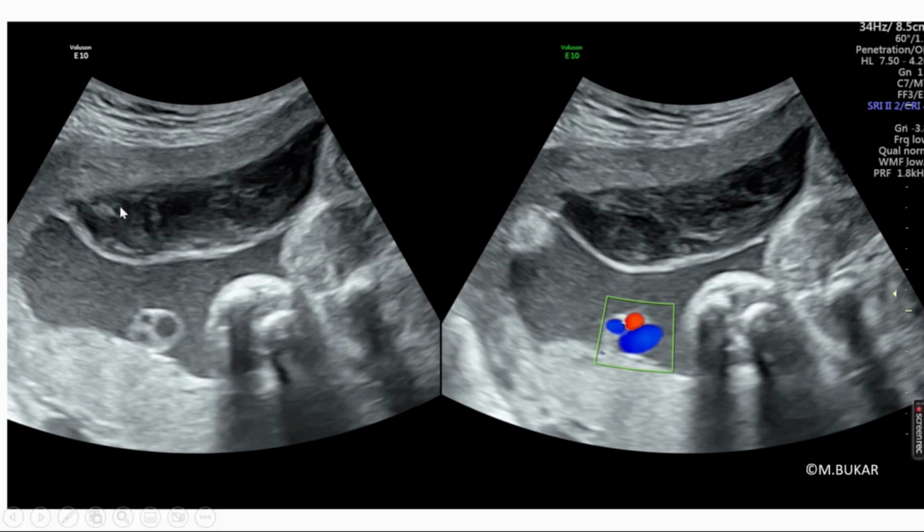This was at 30 weeks of gestation. The myometrium, the chorionic plate, and the subchorionic hemorrhage. So this is a small subchorionic hemorrhage.